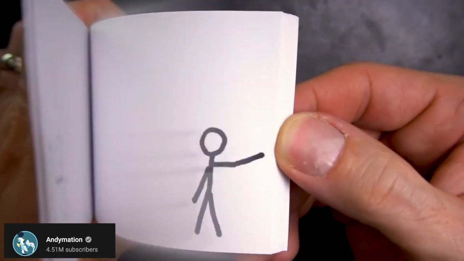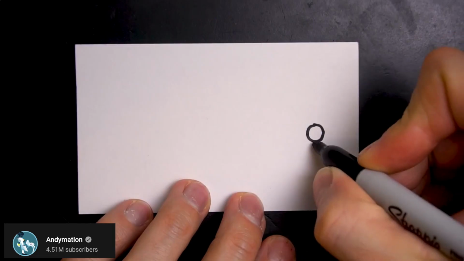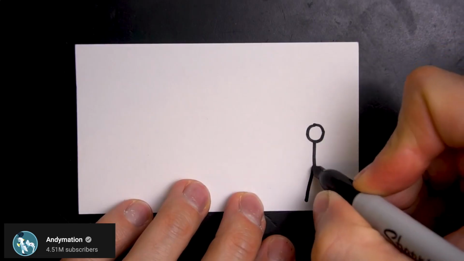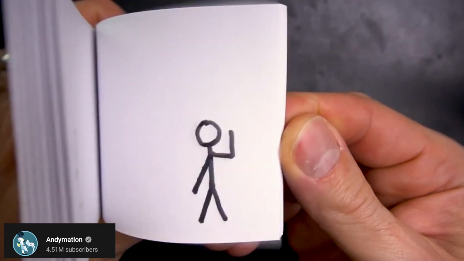So the first one is how animation works. One great example of animation is a flipbook. So basically you will start drawing the first page and then change the drawing slightly on the next page and to the next page, and so on and so forth. And then when you flip through all your pages, you will start seeing an illusion of movement, or what we call animation.